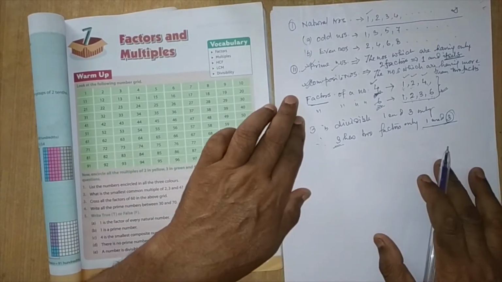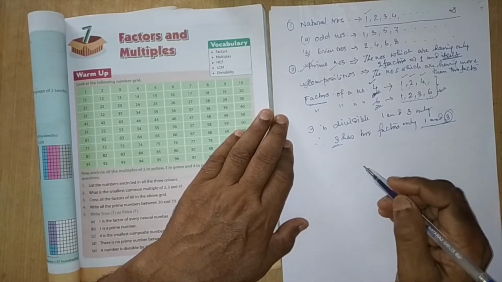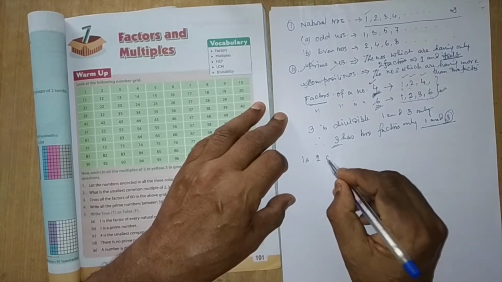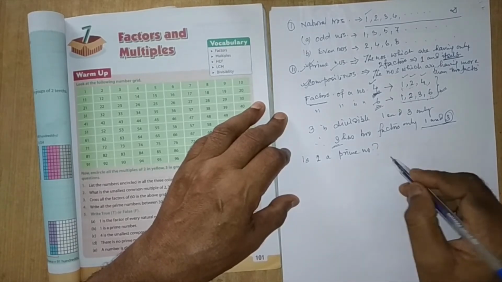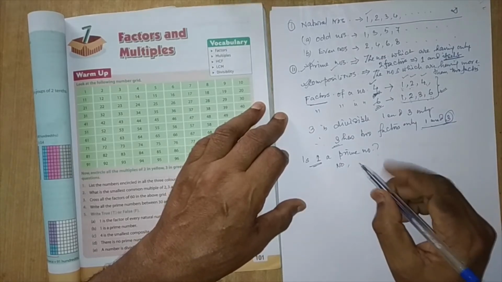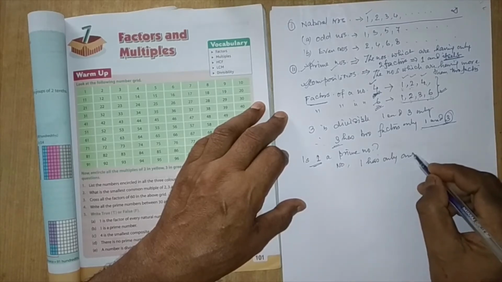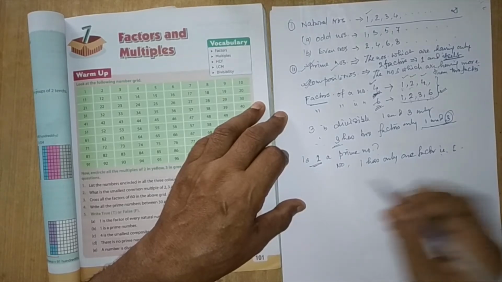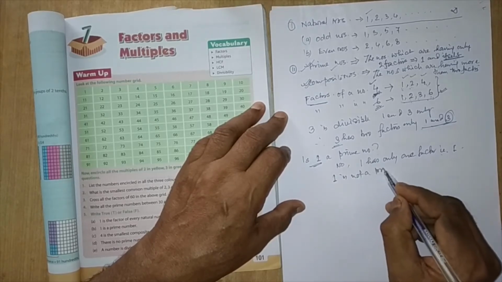So, can you find more prime numbers? What is the first prime number? Is 1 a prime number? No. Why? Since 1 has only one factor, that is 1. So 1 is not a prime number.